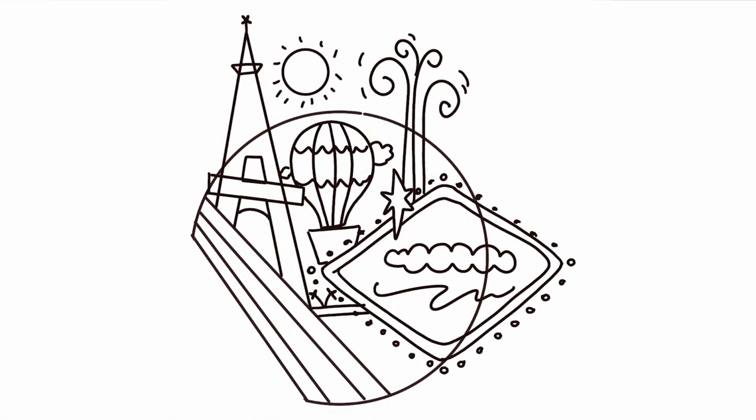So this is the final design I came up with. I'm super excited about it. So for mine, since I did it digitally, I just exported it, but if you did it on a piece of paper, you can either photograph it or scan it in.